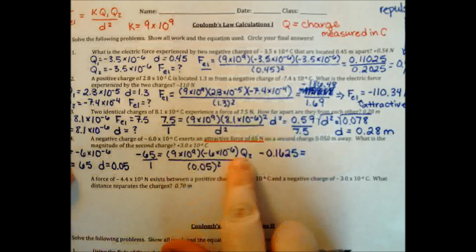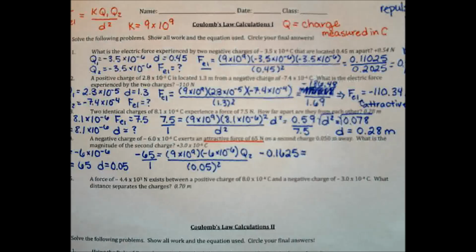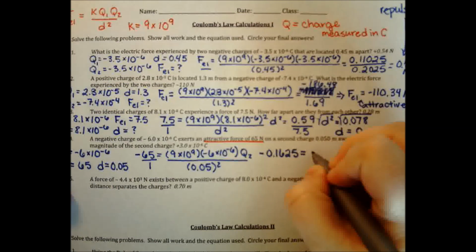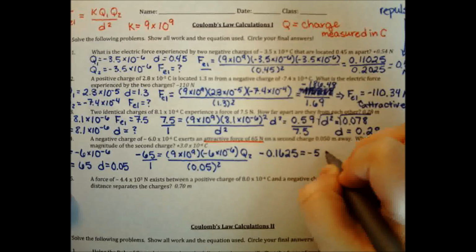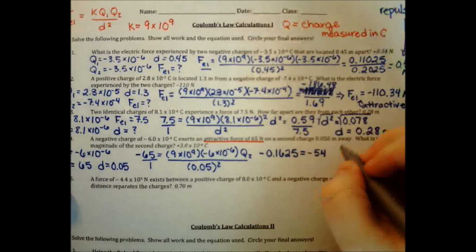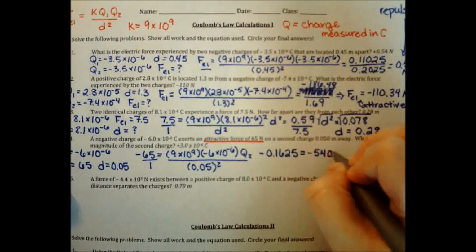Then I'm going to multiply those two numbers, which is 6 times 10 to the negative 6 times 9 times 10 to the positive 9th. And I am getting negative 54,000.